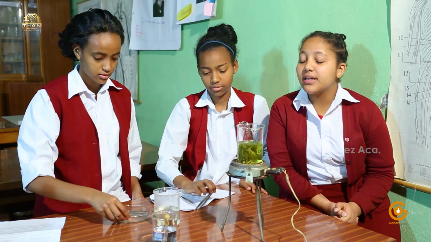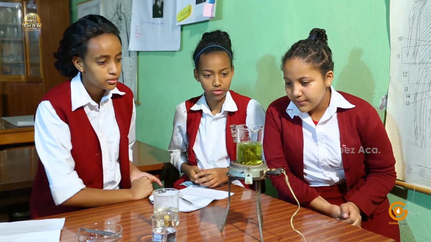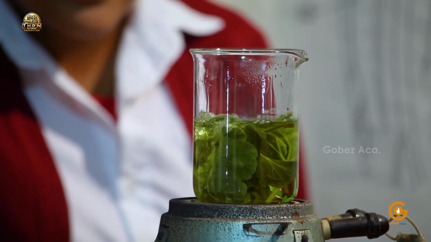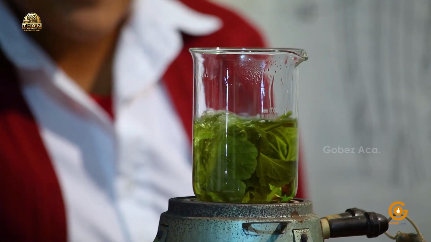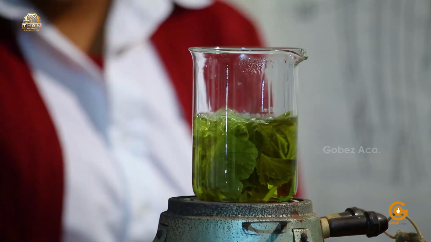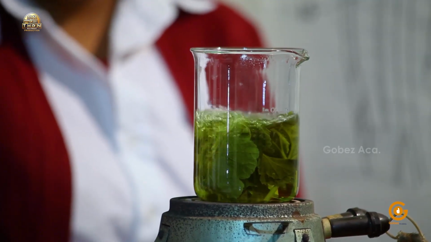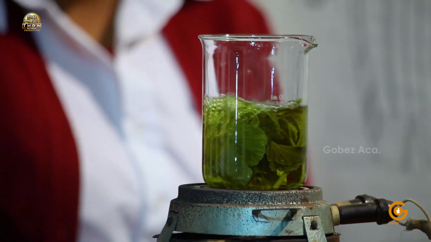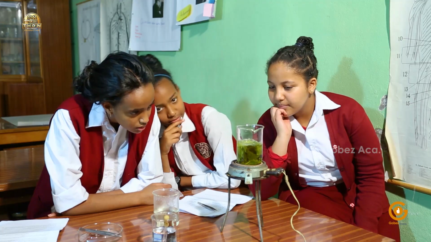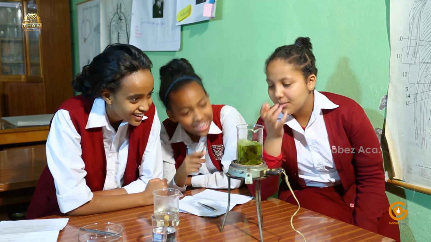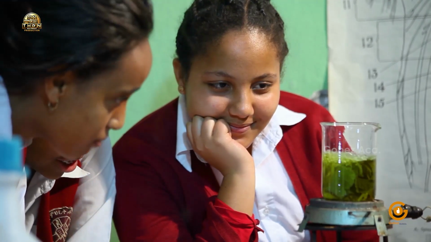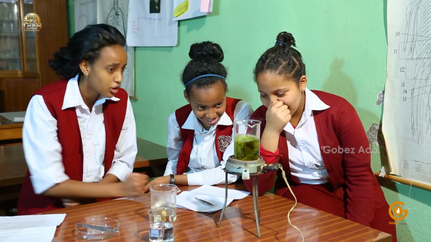Now let's wait until the green color is completely removed. We can see that the water is changing into green. It's actually the ethanol. Yes. I'm sorry, the ethanol. Is it changing colors? Yes.